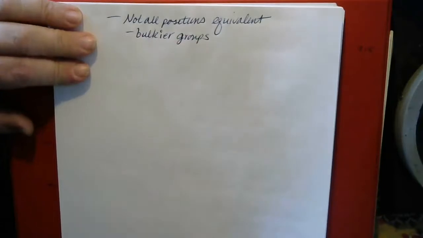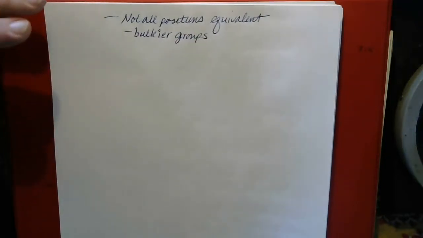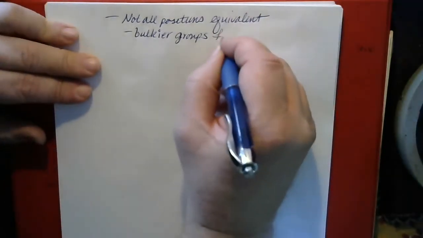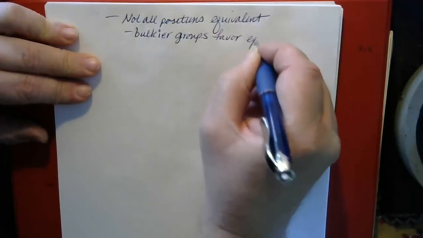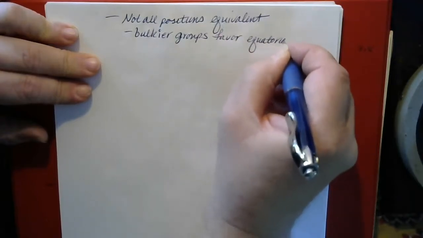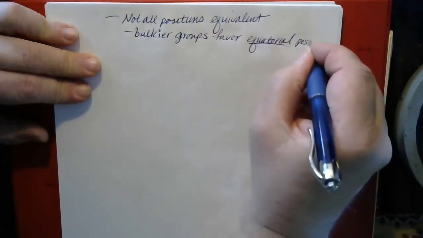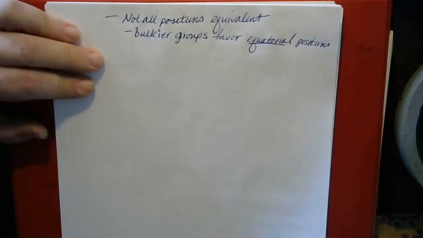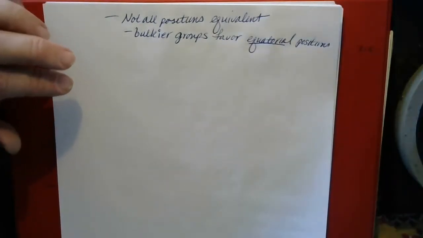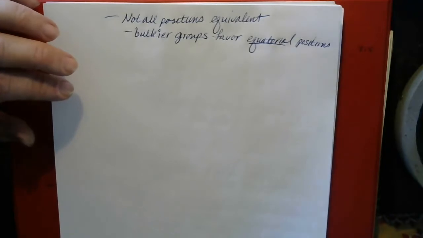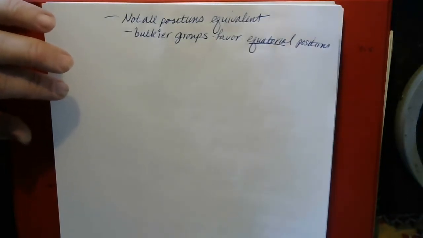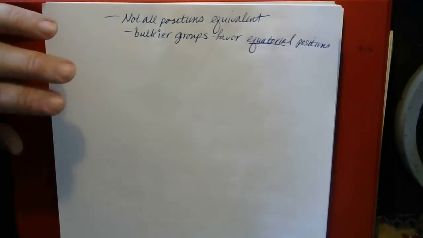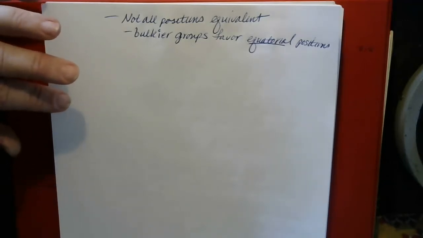So if you've got bulkier groups, like multiple double bonds or triple bonds, or a lone pair for that matter, they will tend to go to equatorial positions. Because the equatorial positions are 120 degrees apart from each other, while the axial positions are only 90 degrees apart from the equatorial groups.